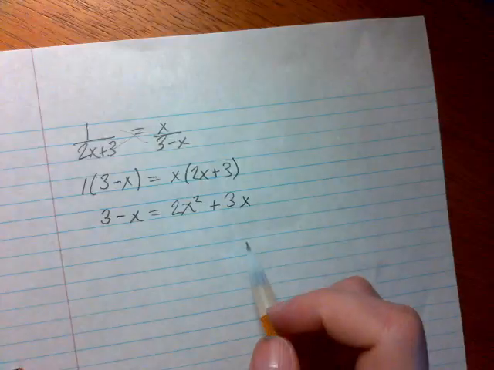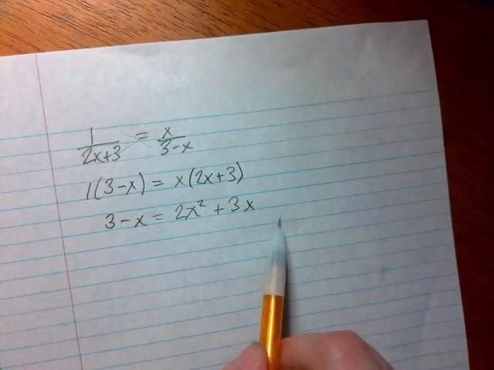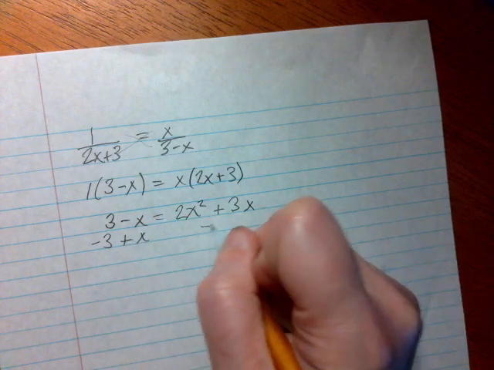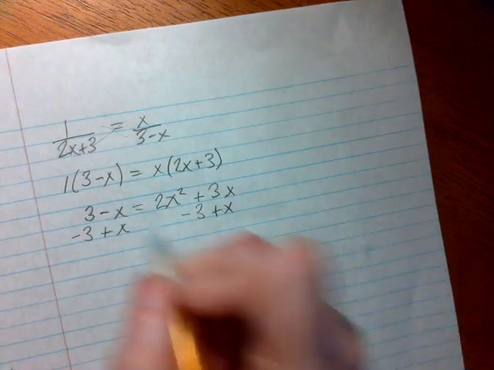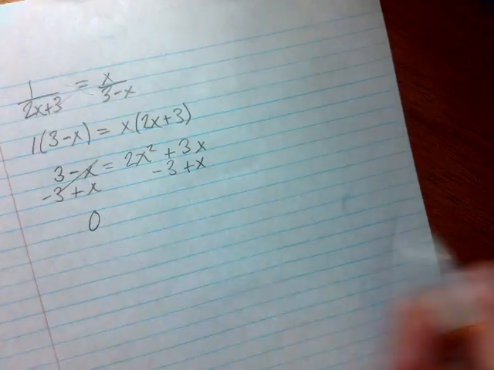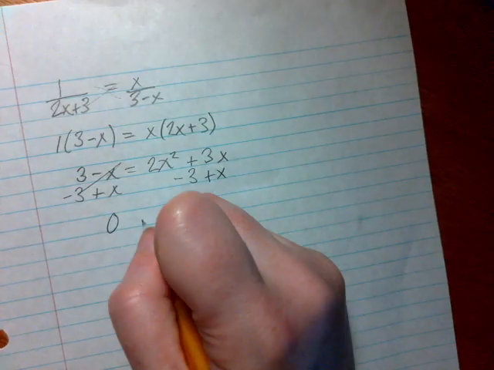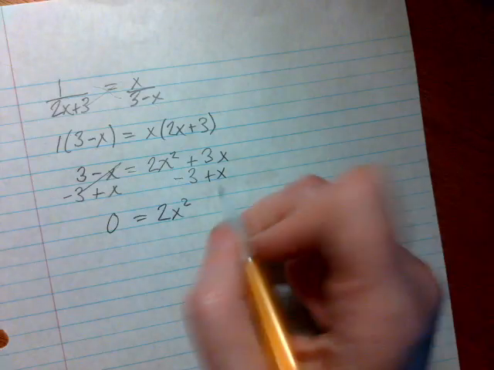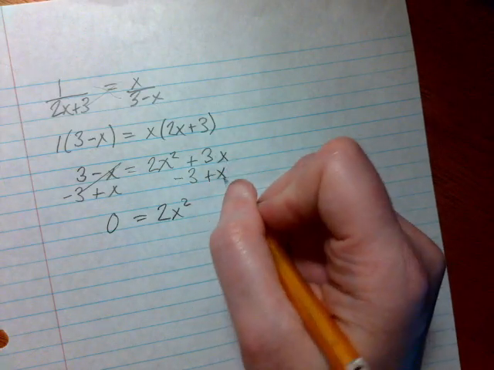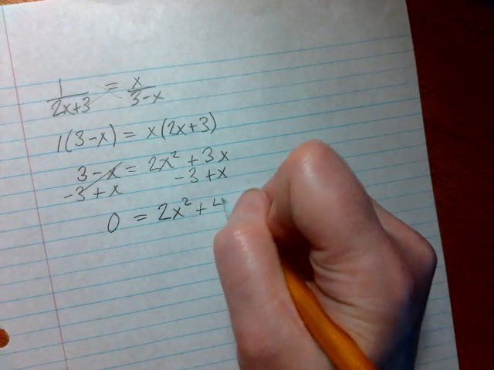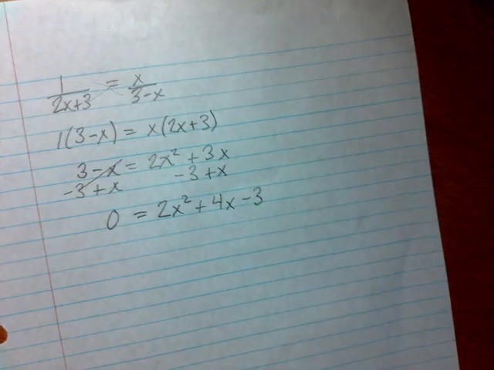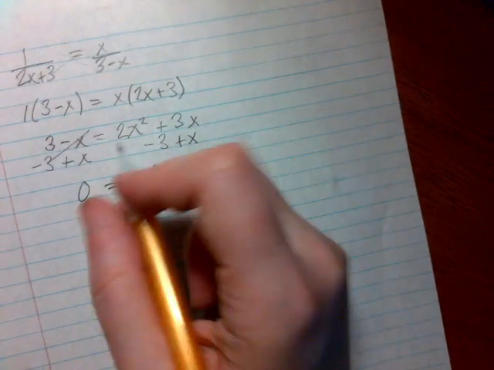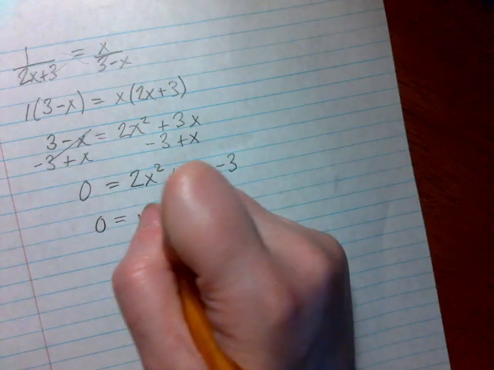Okay. So now I'm going to move all the terms to the right-hand side. So I'm going to do that by subtracting 3 and adding x. Okay, so these cancel. I get 0 on that side. And then on this side, I have 2x squared plus, let's see, I have 3x and another x, so that's 4x, and then minus 3. Okay, so now I'm going to try to factor, and if I can't do that, then I'll use the quadratic formula. So let's see.